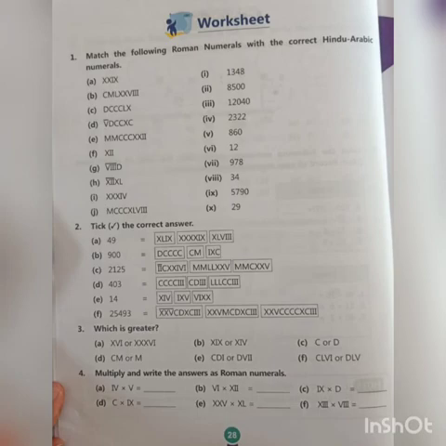Next, multiply and write the answers as Roman numerals. The question is IV into V. IV stands for 4, into V stands for 5. So 4 5s are 20. So you should write the 20 in Roman numerals. 20 is XX. So you should multiply those two answers and write that answer in Roman numerals. Okay, this is your homework. You can take more effort to do these problems.